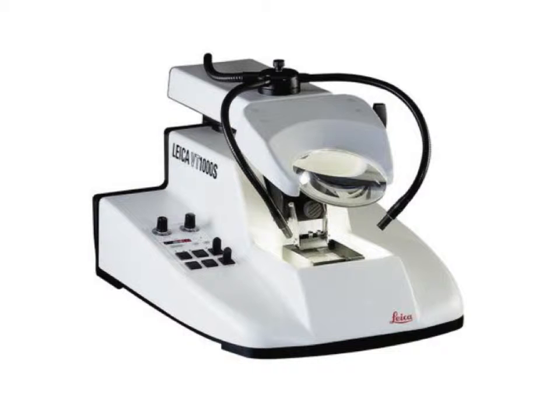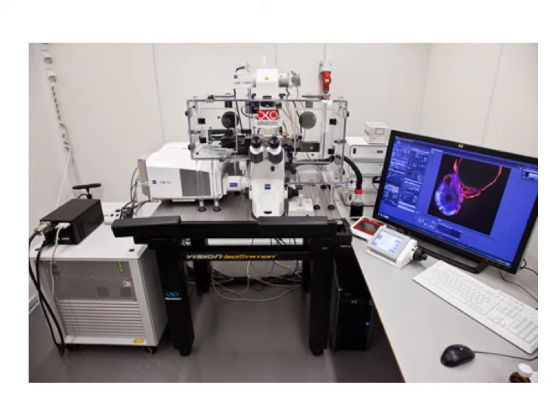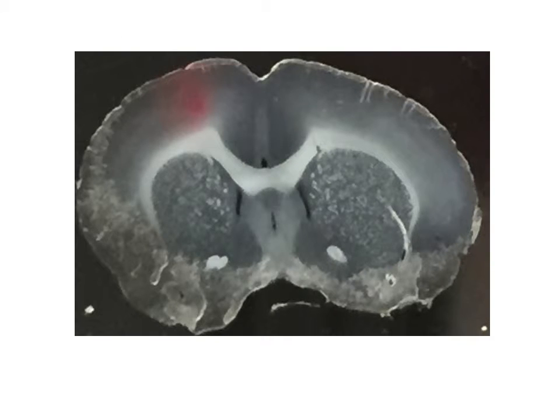After 2 months, the brains are sectioned with the vibratome. Here's the brain section. The red spot is the dye tracer. A confocal microscope is used to image the fiber in the striatum. We picked 3 sites to analyze the fiber densities: 9 and 12 o'clock in the contralateral motor cortex.